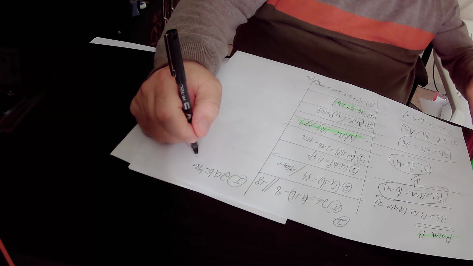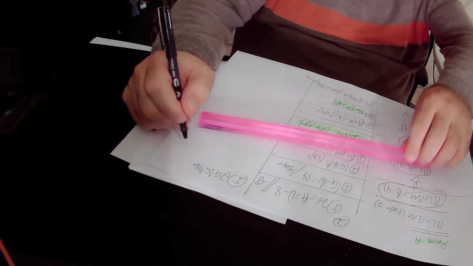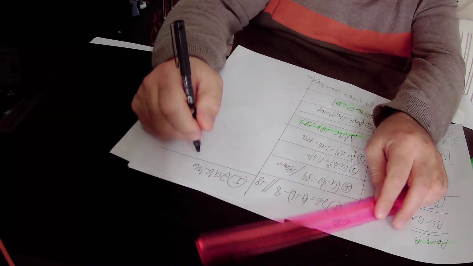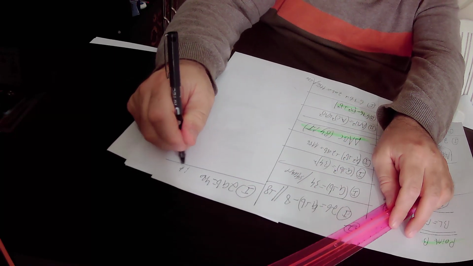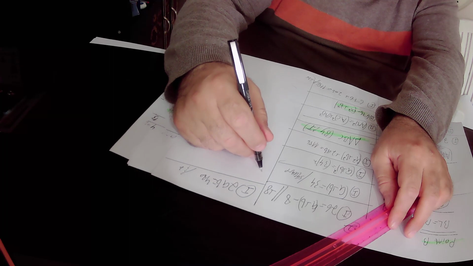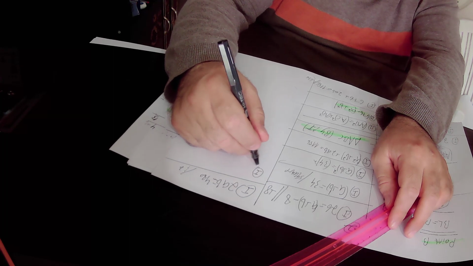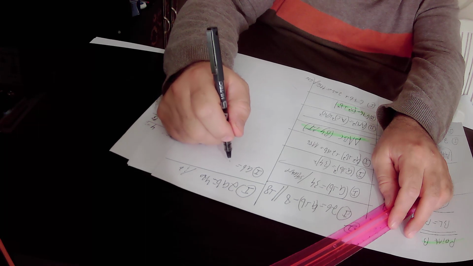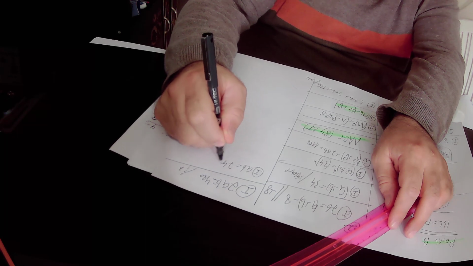So I found out that 2 times AB equals 480, and we divide equation number 1 by 2, and we get that AB equals 480 over 2, which is 240.